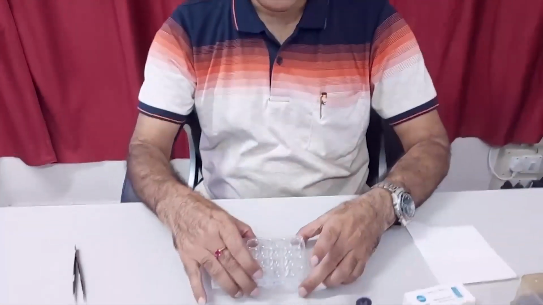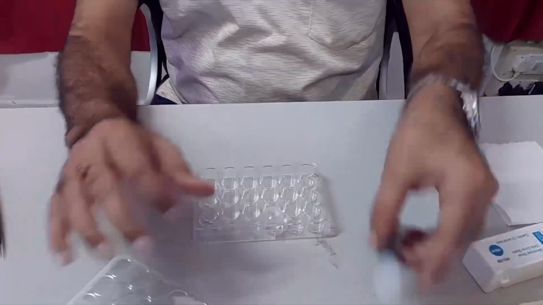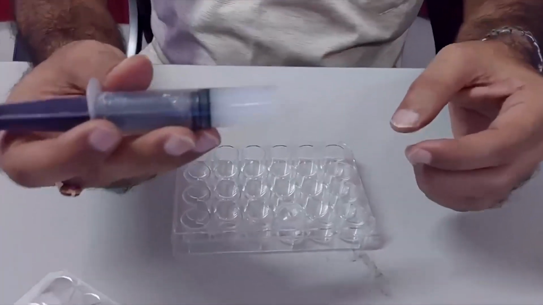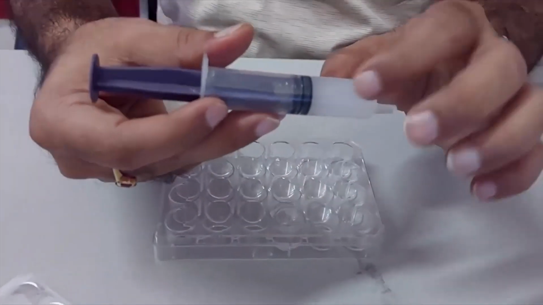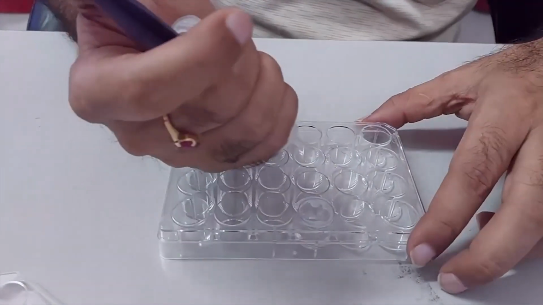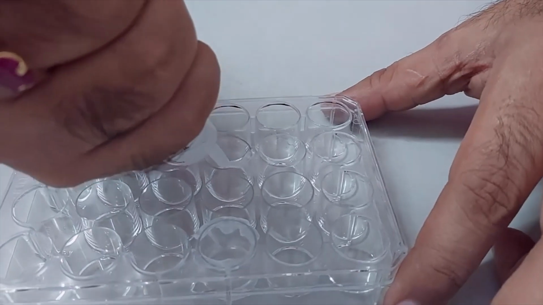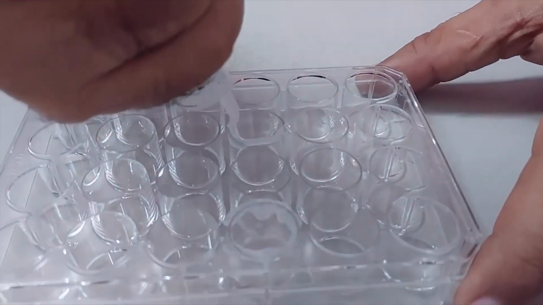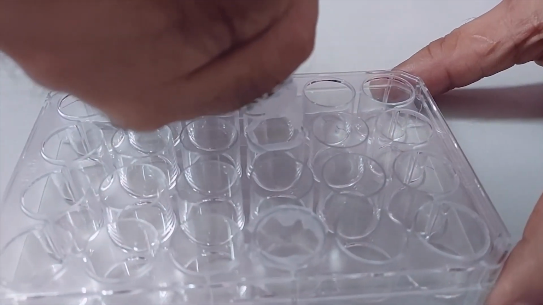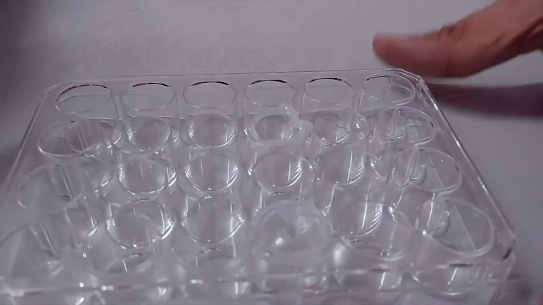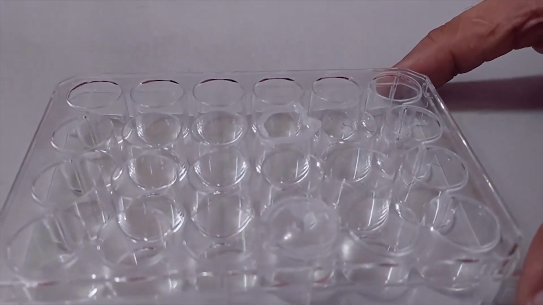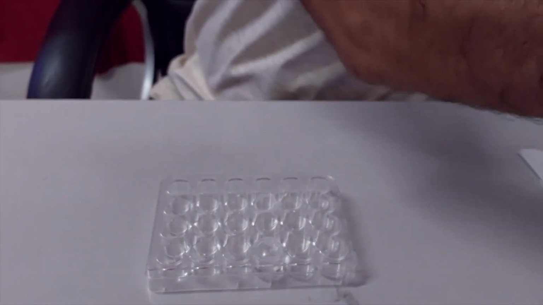So the first thing you have to do is put vacuum grease. You can fill the vacuum grease into a syringe like this, and then make a rim on top of this 24-well dish, so that it is going to seal when you keep the cover slips. After this, you are going to add 1 ml of the mother liquor or the crystallization conditions.